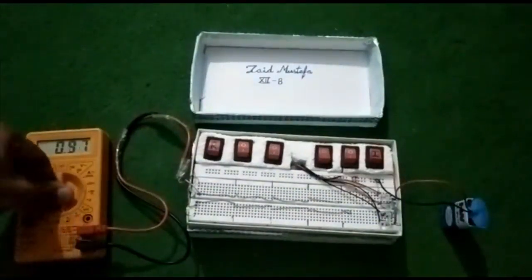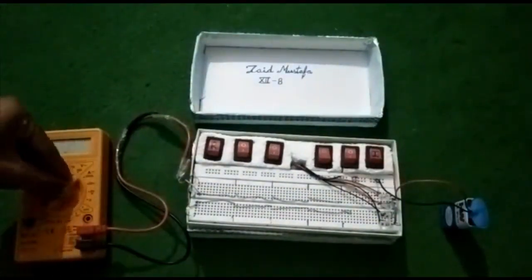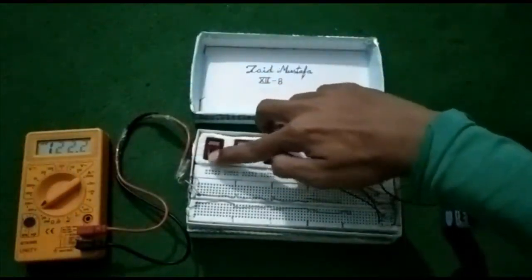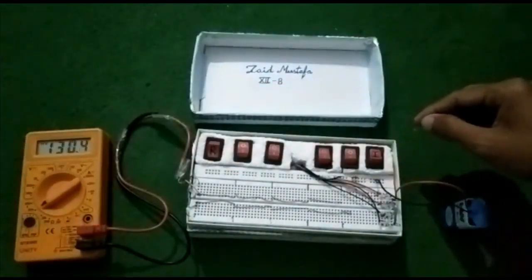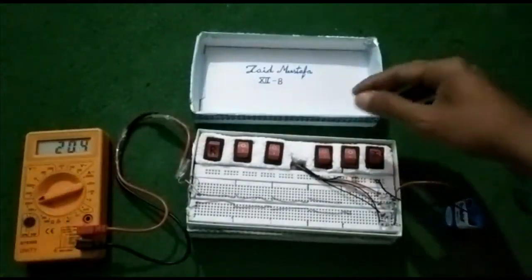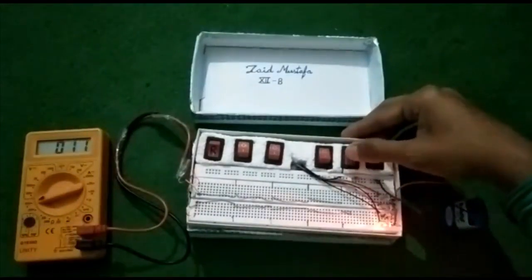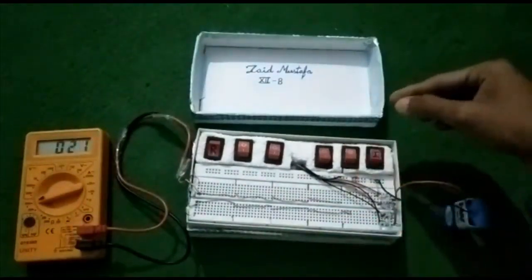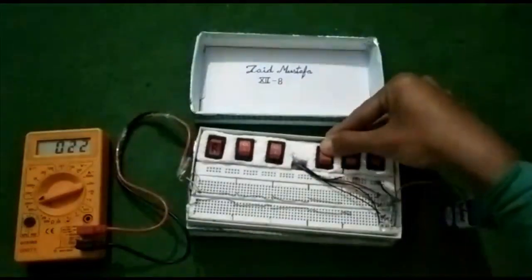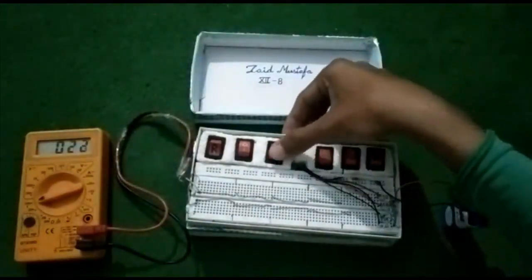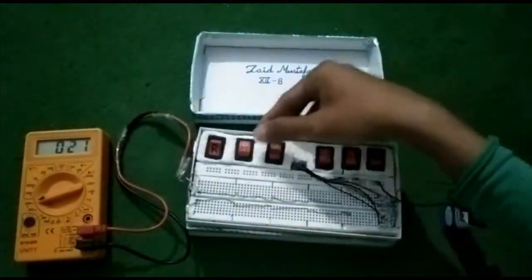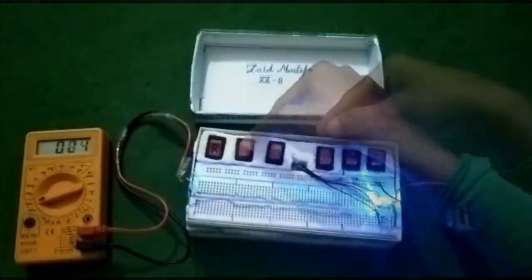Now, turn the multimeter knob to 2000 kilo ohms and switch on the R button. Again, as you can see, it is showing different values of resistance for different colors.